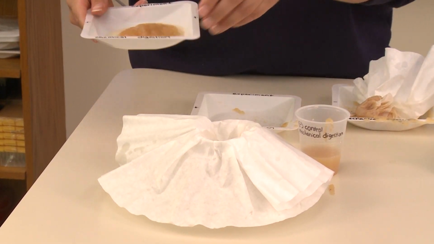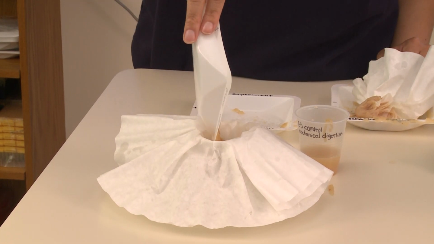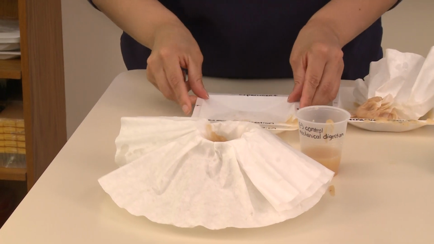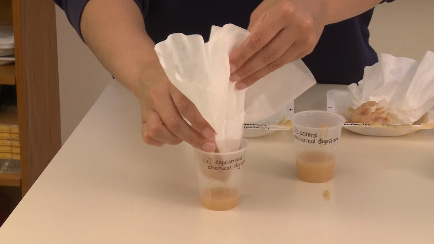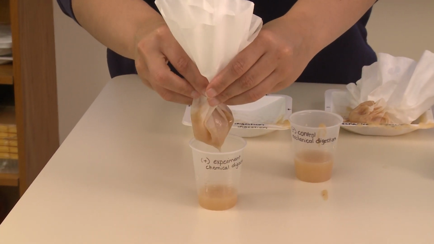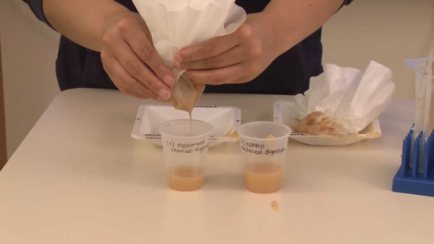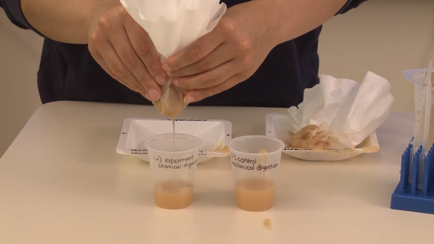Weigh boat number 1, weigh boat number 2, and now we juice. And pay attention to which cup has more juice.